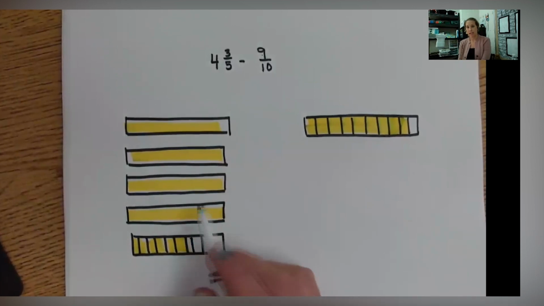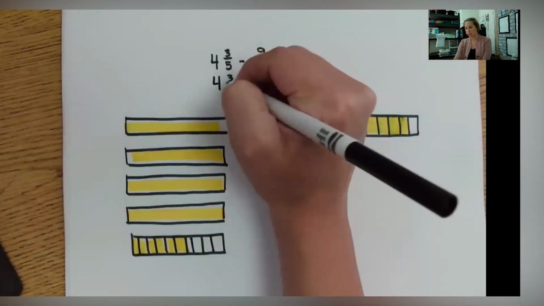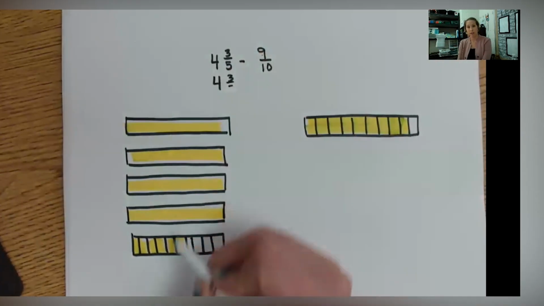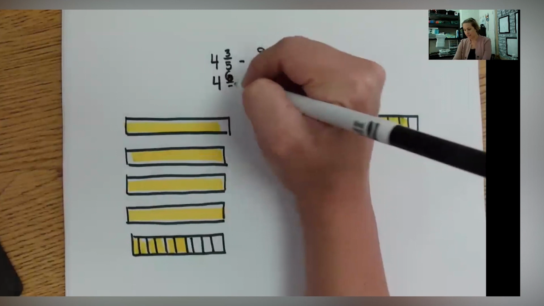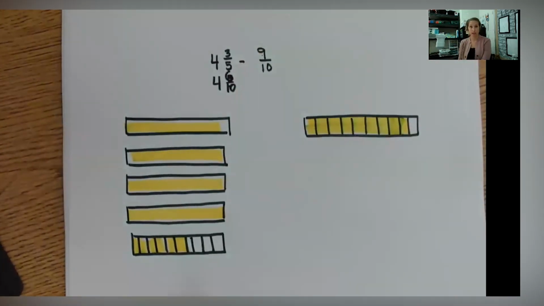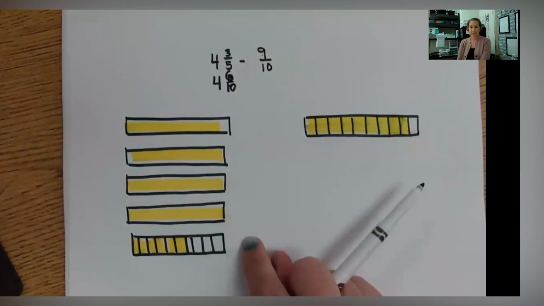So we could now say that 4 and 3/5 is equivalent to 4 and 6/10. Do you agree? Fabulous. Smart thinking. So we have 4 wholes and 6/10.